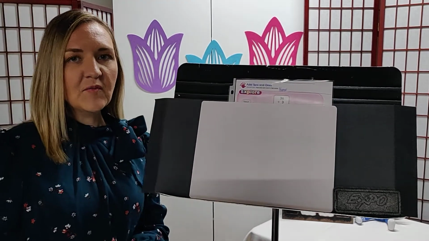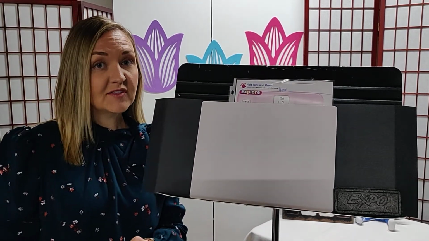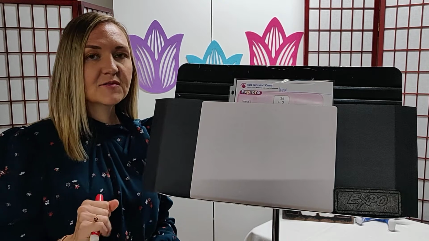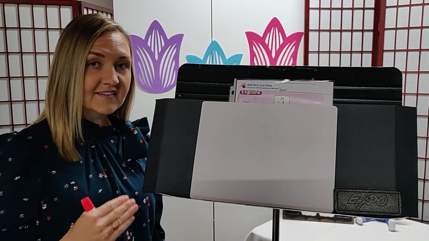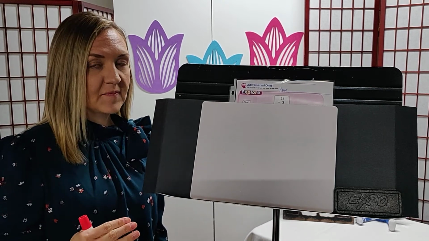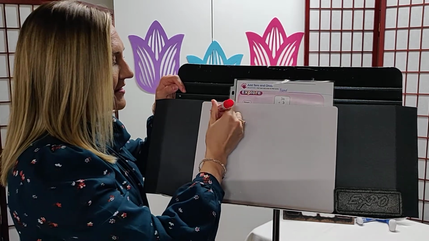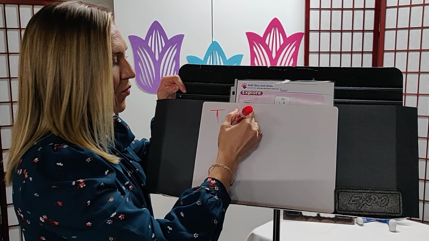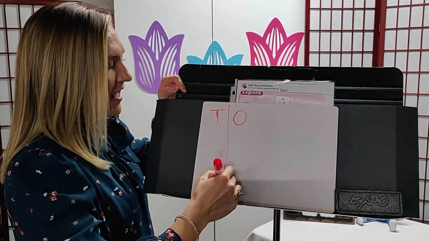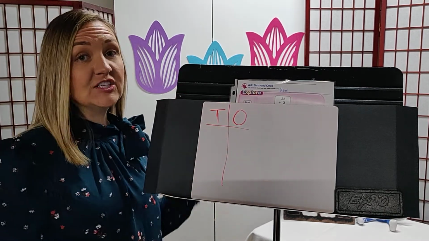Okay, we've been working a lot with addition with two-digit numbers and also understanding that there's a tens group and a ones group. So I'm going to write an example here of a tens and ones column to help us out as we do an addition problem.